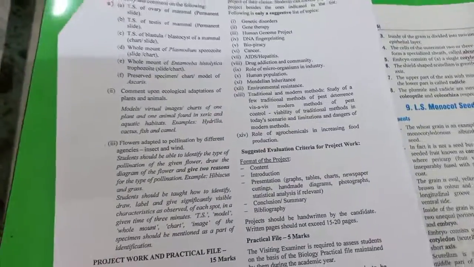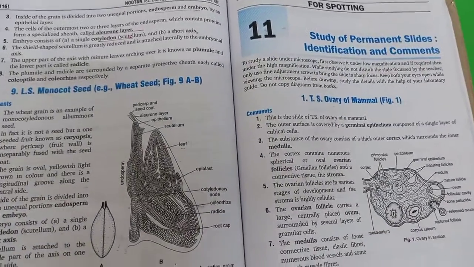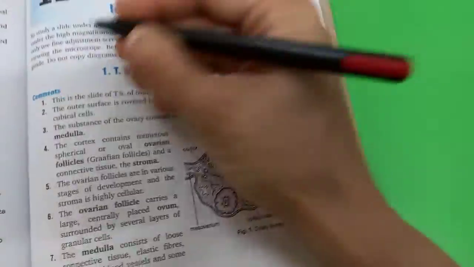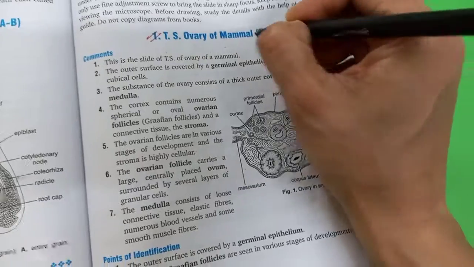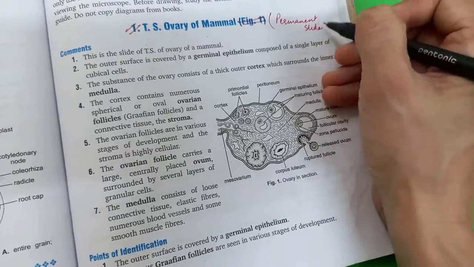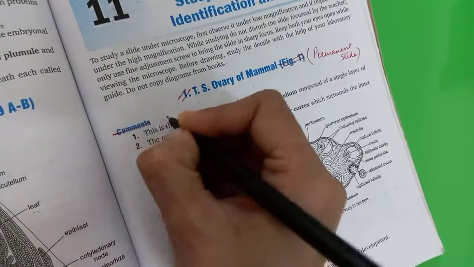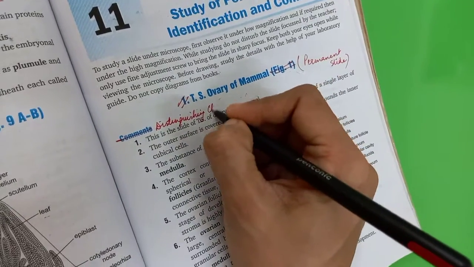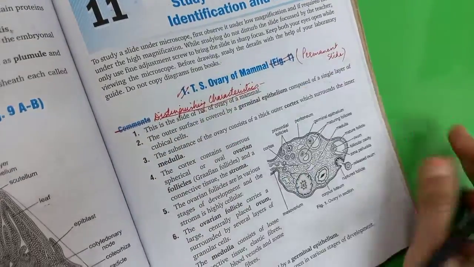So let us understand how to describe this in your practical books. This is page number 117, right? You will directly draw this diagram with your heading. Please don't write any number. Your heading will be TS of ovary of mammal. No figure number, children. In the bracket, you will write permanent slide, and this will be underlined. Then instead of comments, please write distinguishing characteristics. So this will be your heading after one line, distinguishing characteristics.